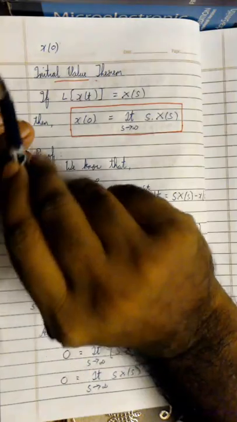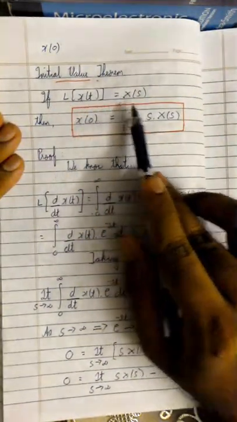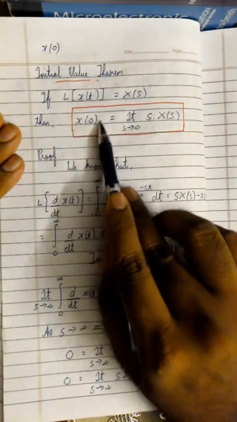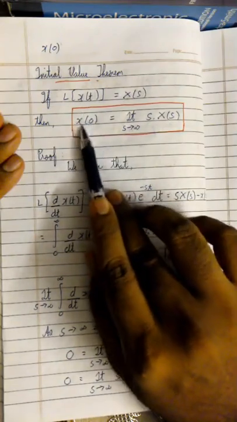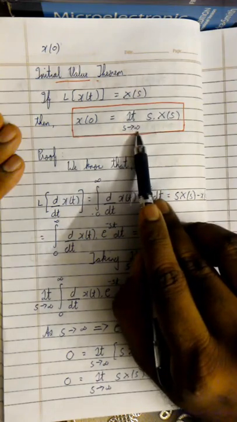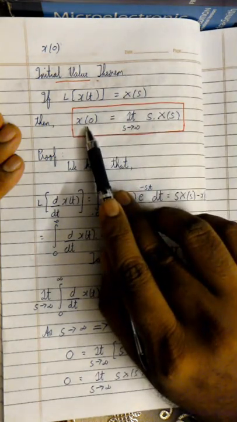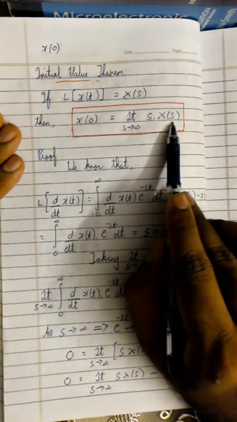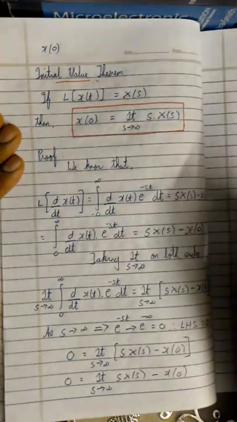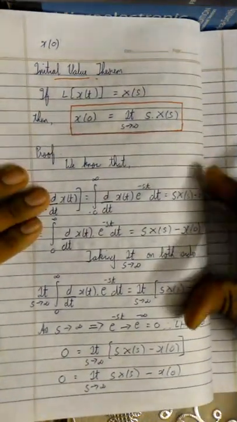According to the initial value theorem, if the Laplace transform of x of t is equal to X of s, then x of 0, that is the initial value of x of t, the first value of x of t, is equal to limit as s tends to infinity of s into X of s. That means x of 0 is nothing but the value of s into X of s when we substitute s as infinity. This is called the initial value theorem. Now let's look at the derivation.